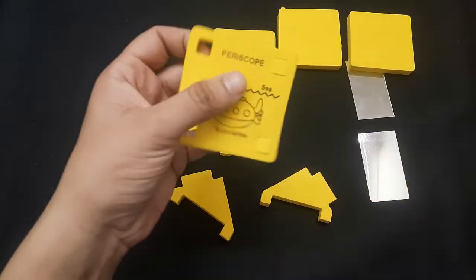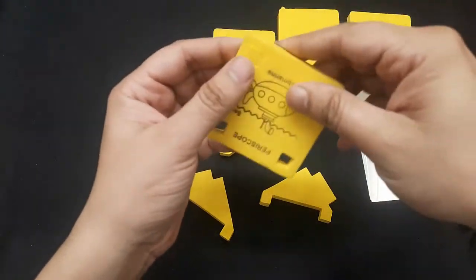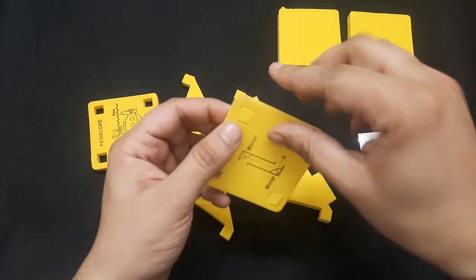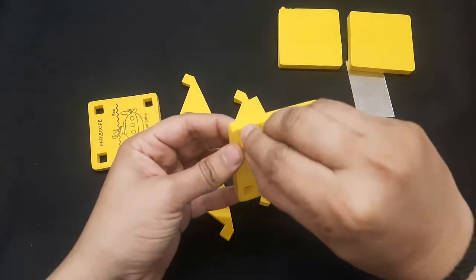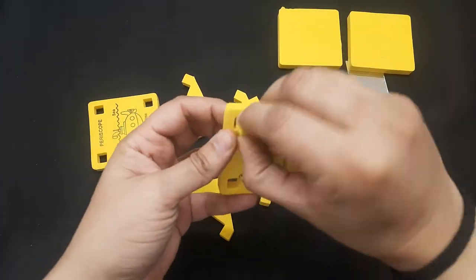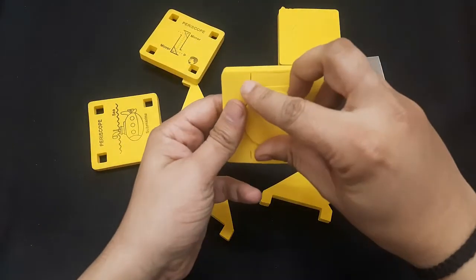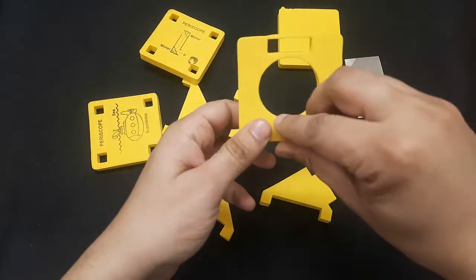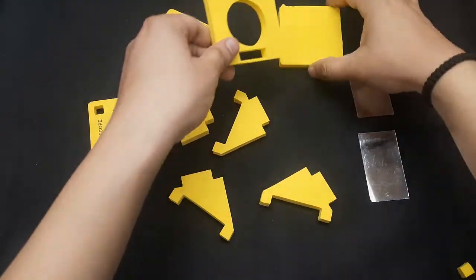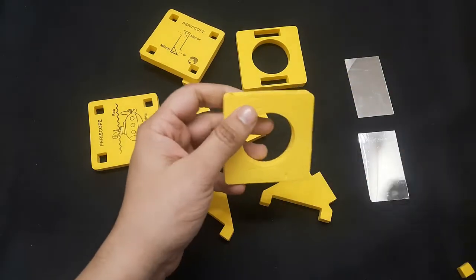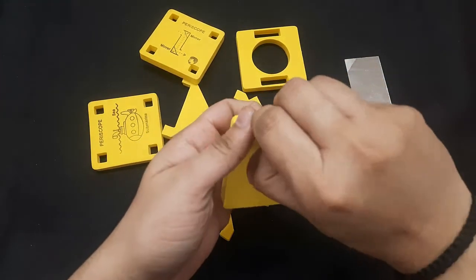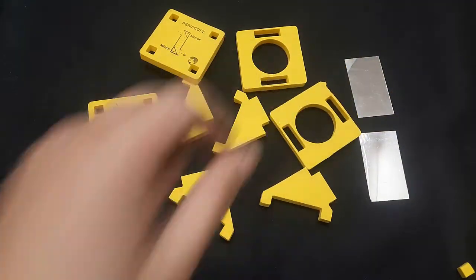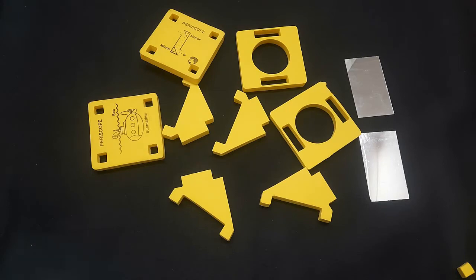So you have to remove all the parts, and you have to remove them very carefully. Okay, I have removed all the parts and now let's start and make a periscope.